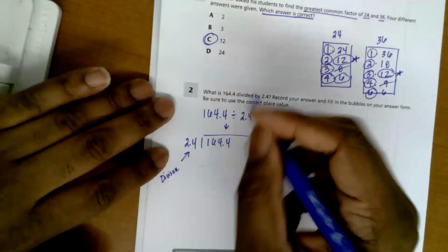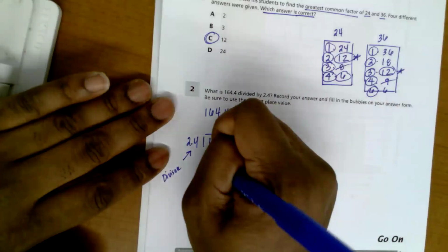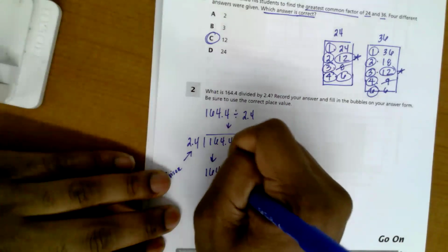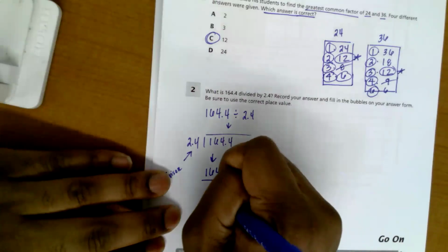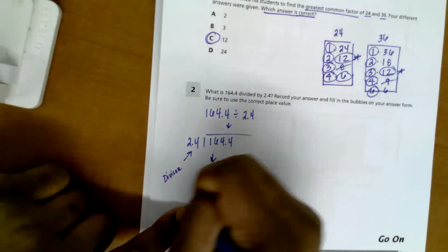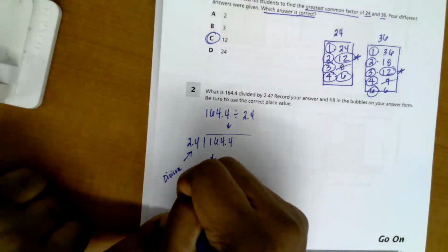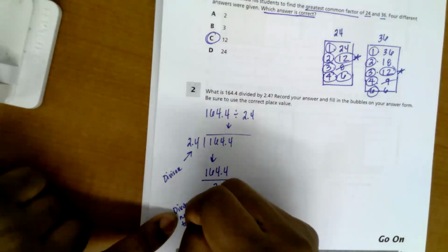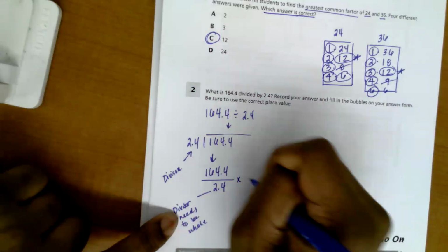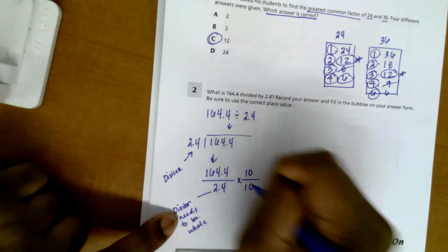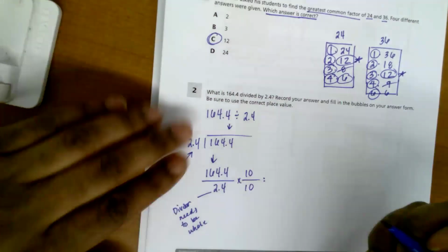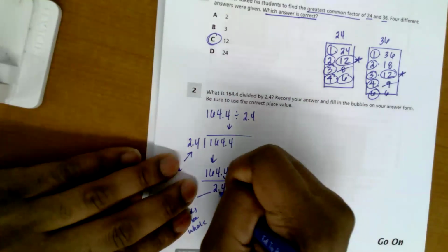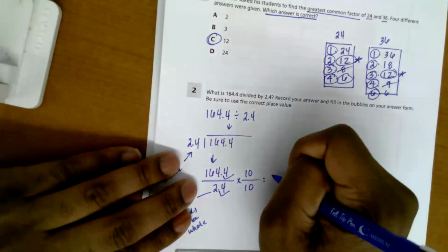And your divisor must be written as a whole number. So then you want to rewrite 164 and 4/10 divided by 2 and 4/10. Your divisor needs to be whole. In order to turn that whole, you have to multiply it by 10, and what you do on the bottom, you do on the top. So now you have to rewrite your division expression, because when you multiply by 10, it just moves over 1 power of 10.